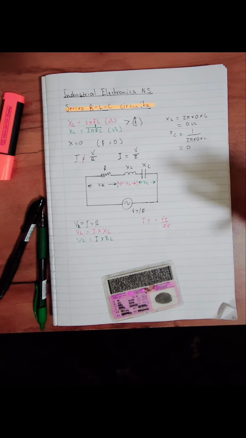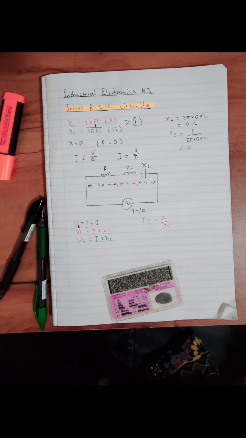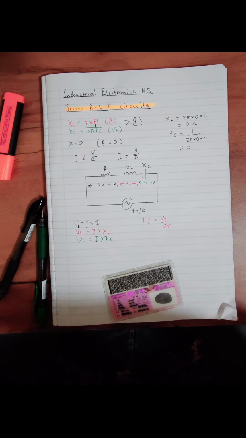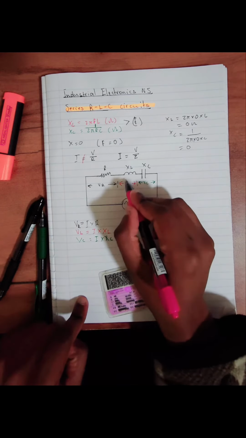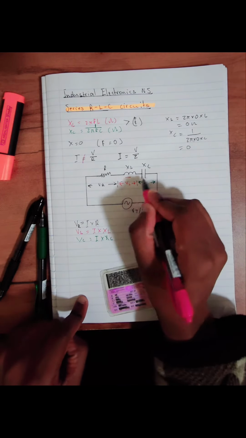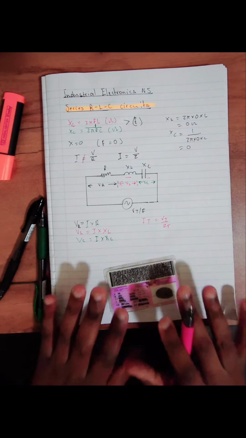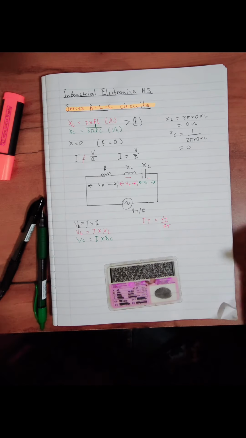That is the inductive reactance and the capacitive reactance. We must also account for them because now we have frequency, and the opposition that these two components, the inductor and the capacitor, offer to the current flow is dependent on the frequency of the supply.